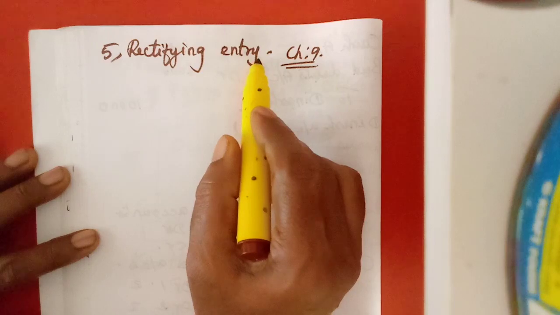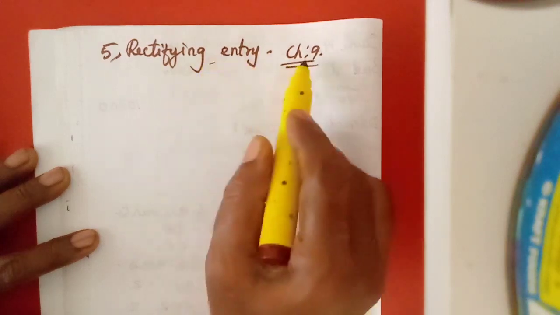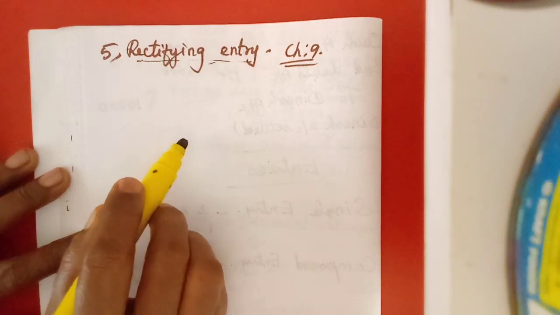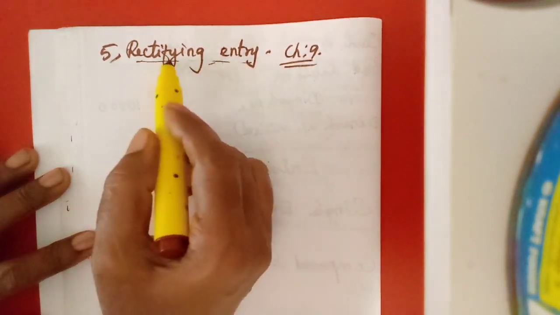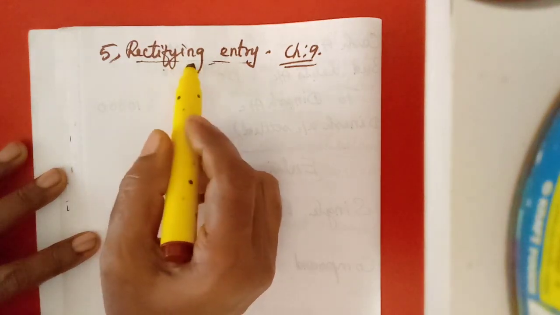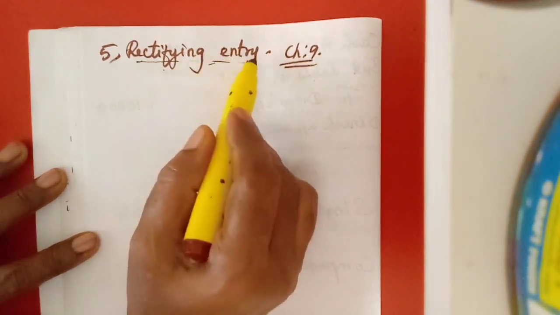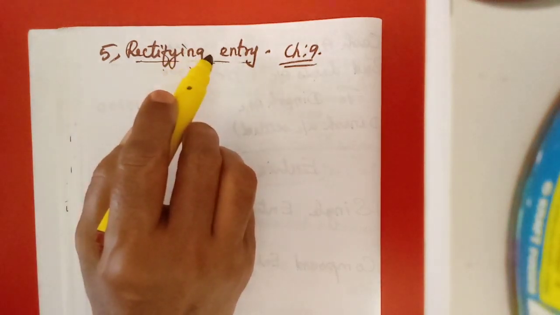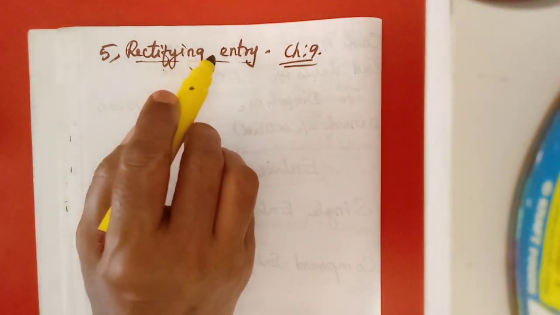So we need to check it out and locate the error, and we have to prepare a rectifying entry to rectify that error. So the entries passed to rectify an error are called rectifying entries.